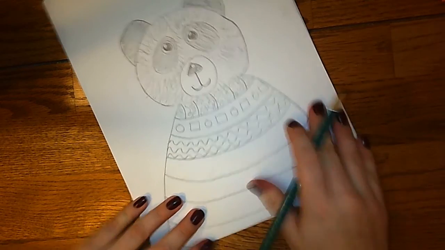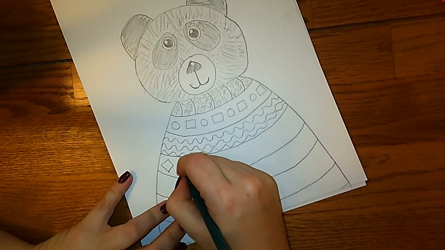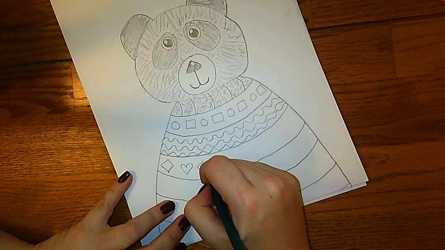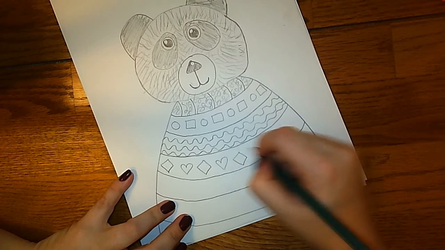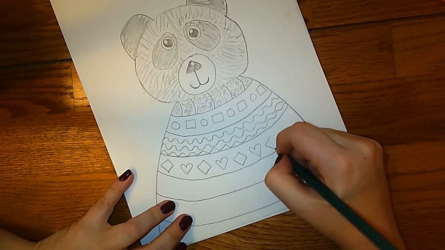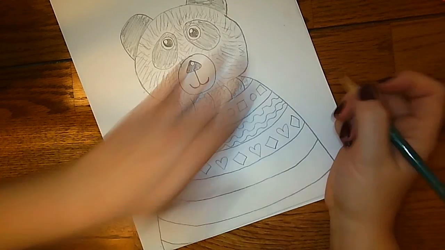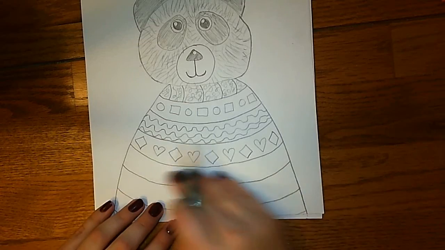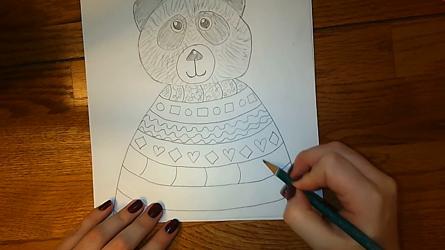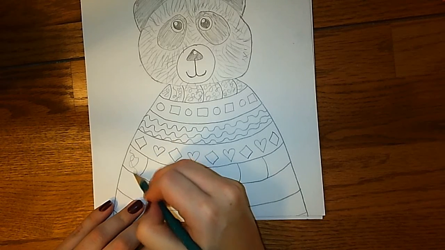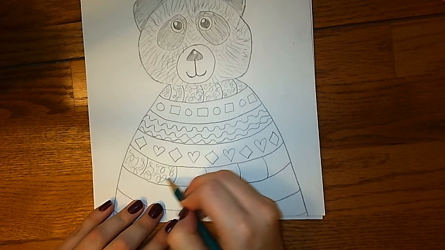Maybe I could do another shape. So maybe this one I will do diamond, heart, diamond, heart, diamond, heart, diamond. Maybe I want my sweater to look fuzzy again, so maybe I'll add these stripes again and do these fun little squiggles. This is a very soft and fuzzy sweater.